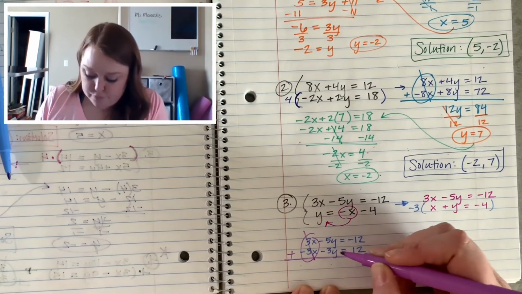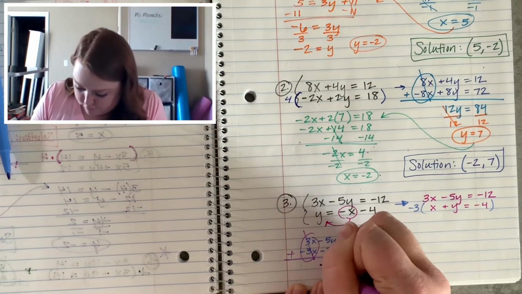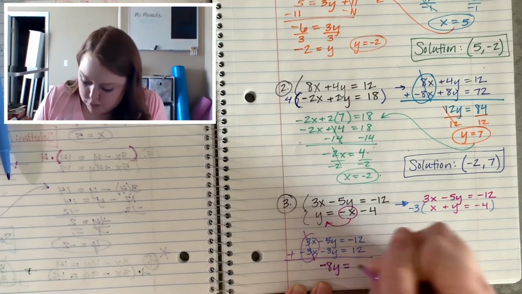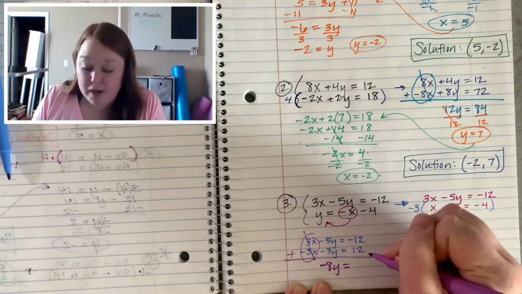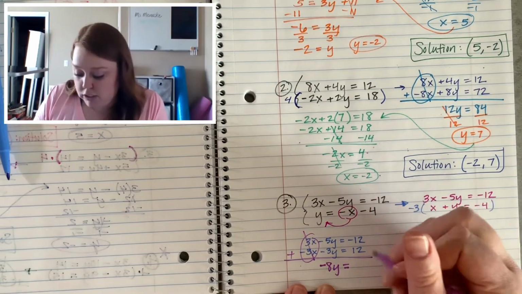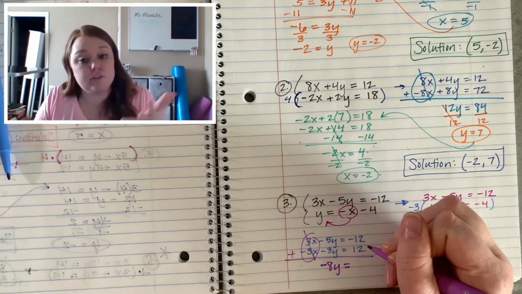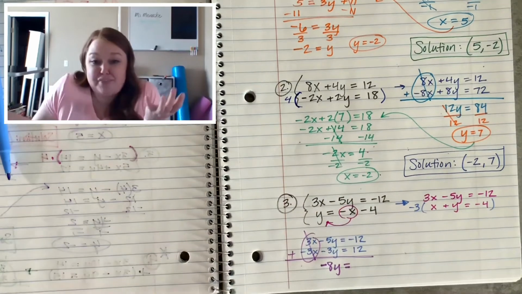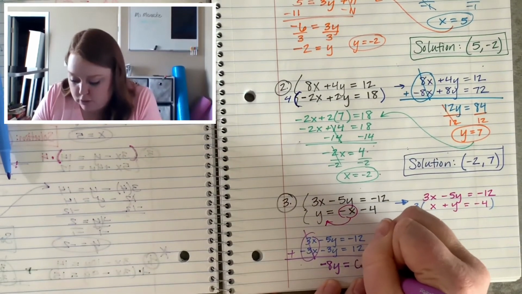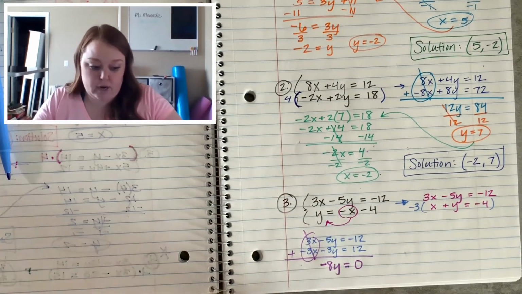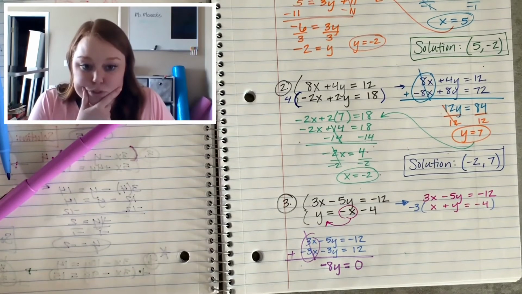-5y plus -3y is -8y. -12 plus 12 is, some of you are like, they cancel. Yeah, they do, but we can't leave nothing on that side. We have to show that they cancel to 0. You have to put a 0 over there. Is this going to be no solution?